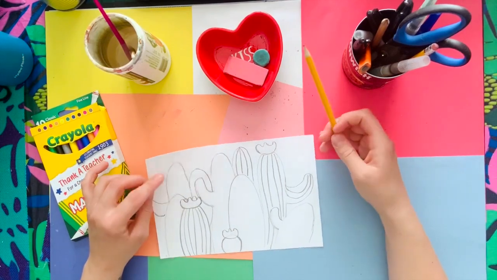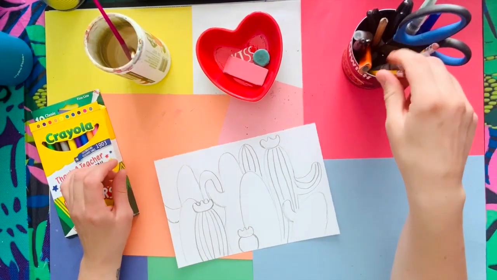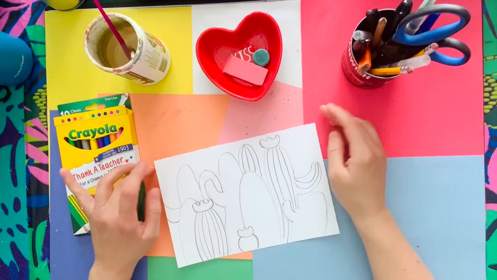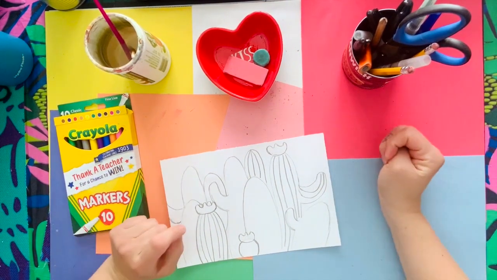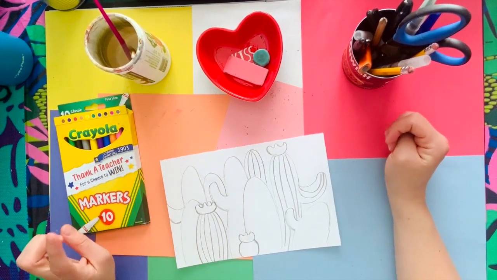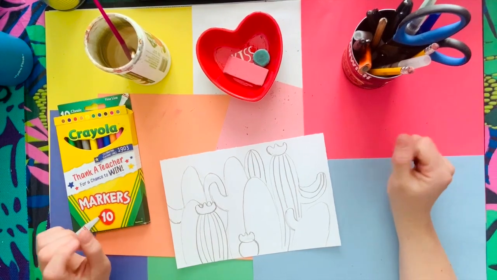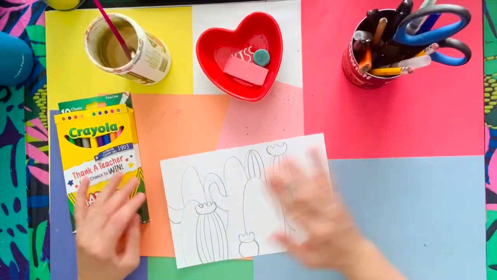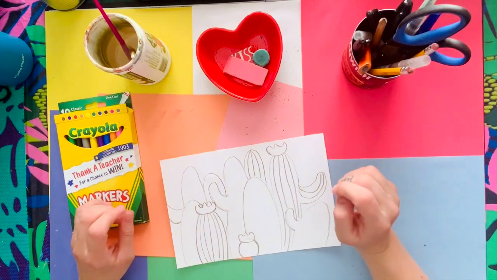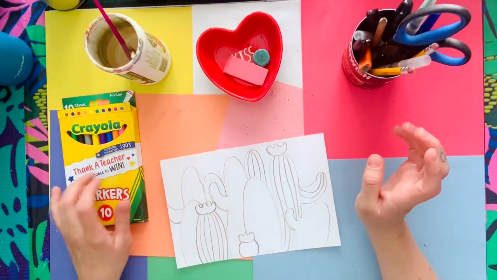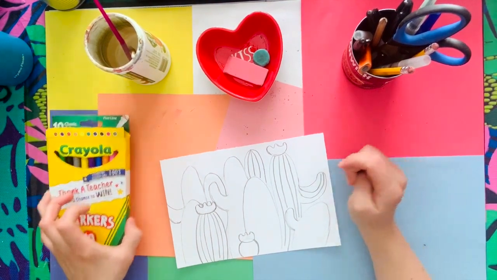Now that we're done drawing and you're happy with it, I'm going to put my pencil away and I'm going to start to color. For this project, I'm going to be using my markers, and I'm going to show you a way to use markers to form kind of a watercolor aspect to it, but without using actual watercolor paints.